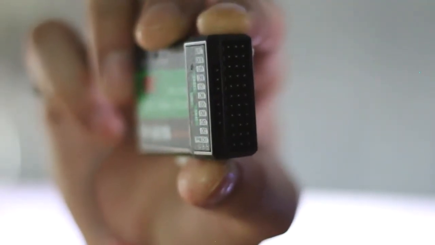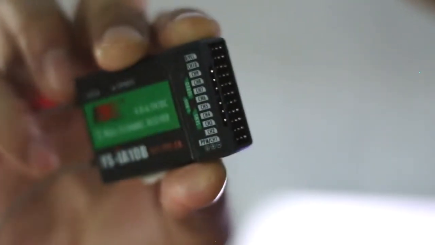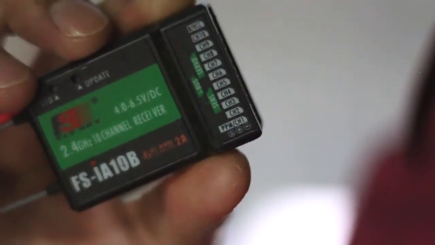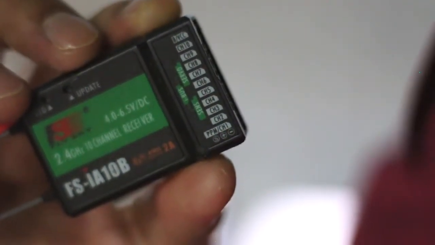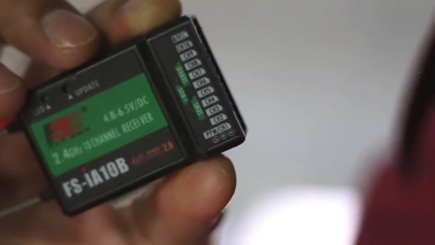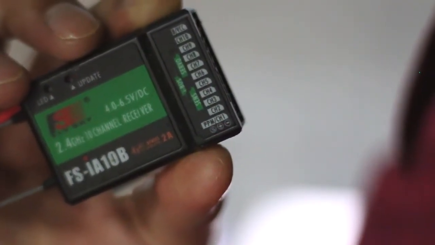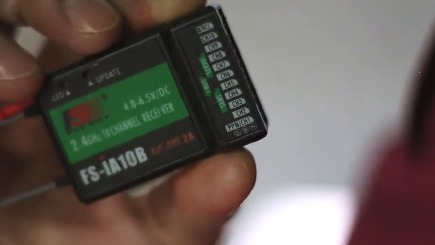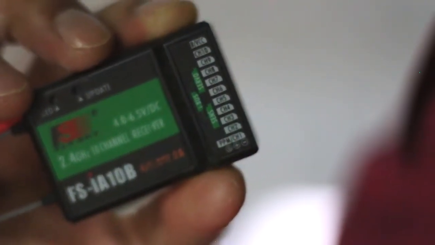By default, the remote controller is bound with the first 4 channels: channel 1, 2, 3 and 4. Channel 1 by default is for ailerons. The ailerons control your pitch, left and right. The second channel is for elevator.